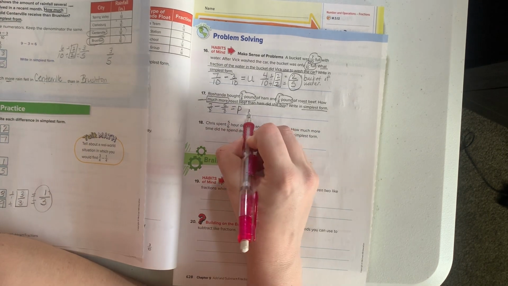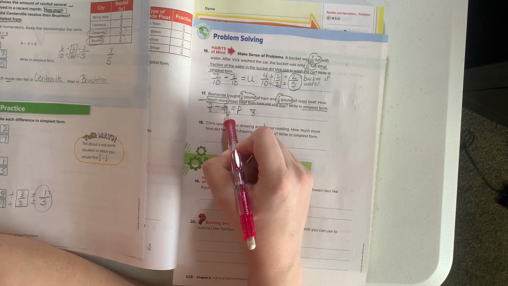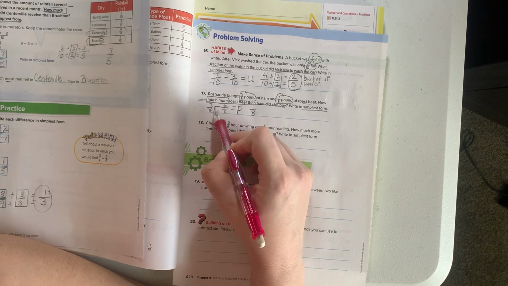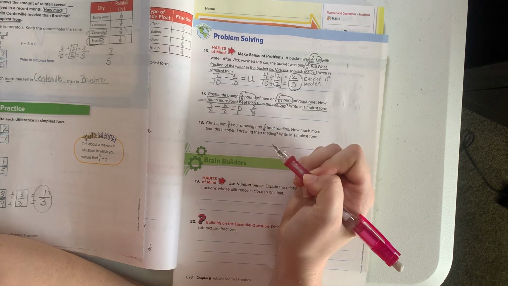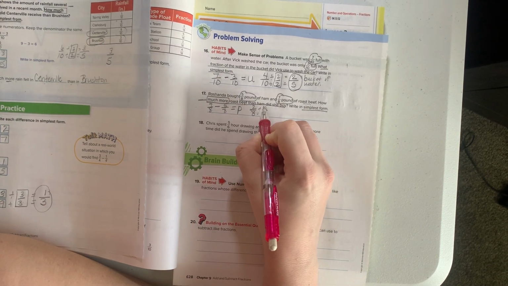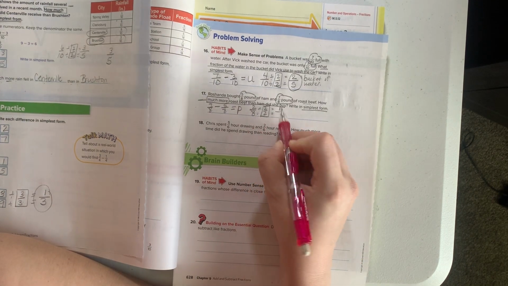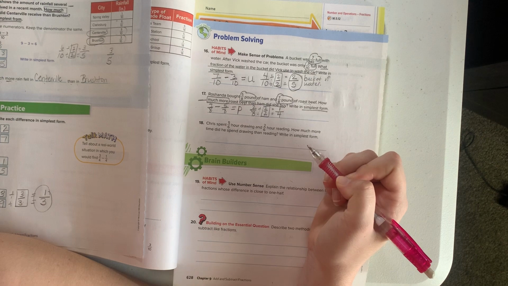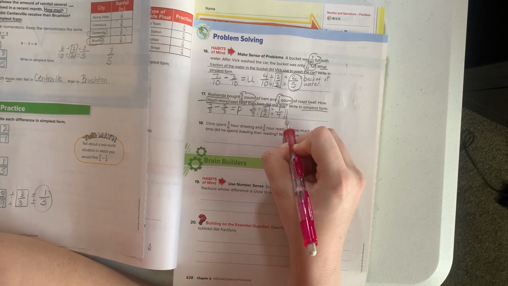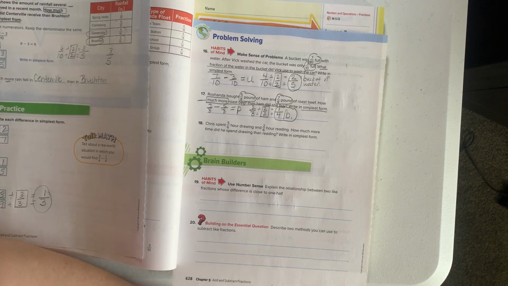So again, keep denominator. 7 minus 5. We only do the operation to the numerator, the top. So 7 minus 5 is 2. I have simplest form. I divide both by 2. That's my special one. 2 divided by 2 is 1. 8 divided by 2 is 4. So 1/4 of a pound is how much more she bought of the roast beef than the ham.